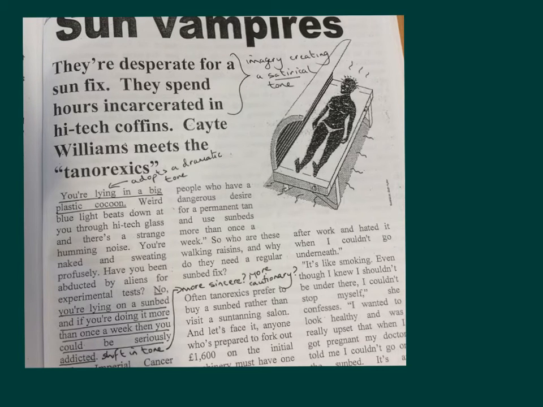Now here you can immediately see from the heading that there is a satirical tone. There's also quite a dramatic and hyperbolic tone, and that's also reflected in the language that's used to create this image of the vampire. When we start into the article, again, it's very dramatic.